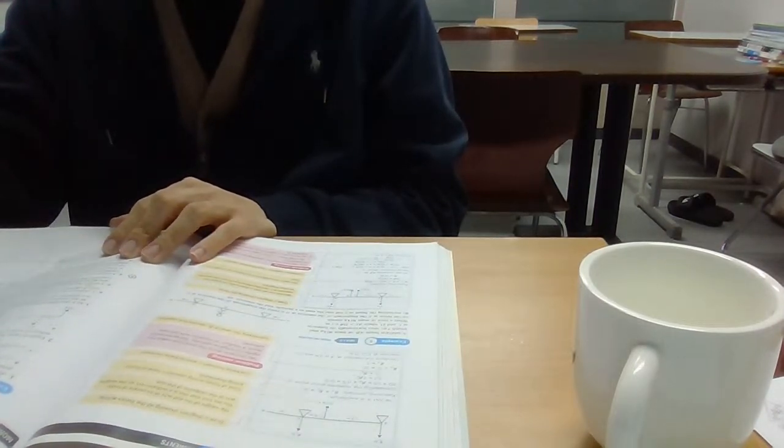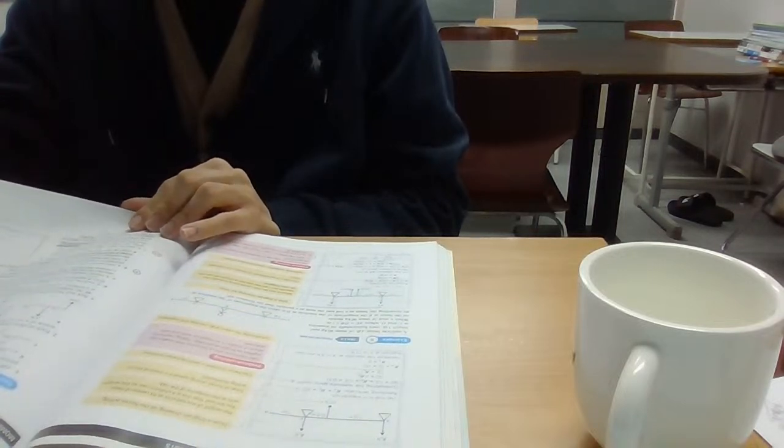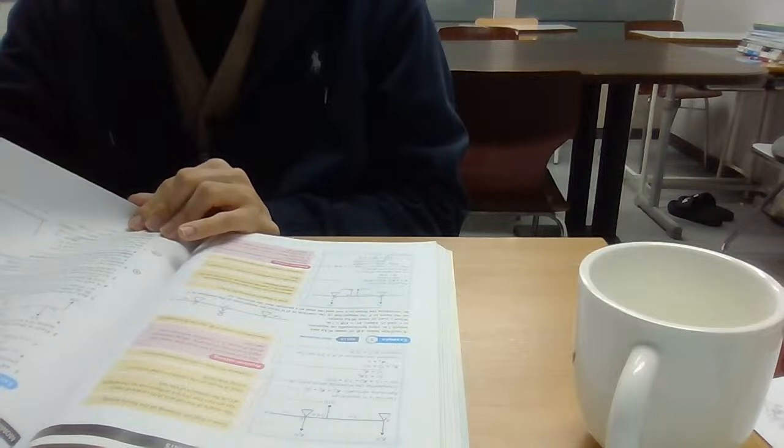With the tension in the string at B 1.5 times the tension in the string at A, 4 times the tension in the wire at A.